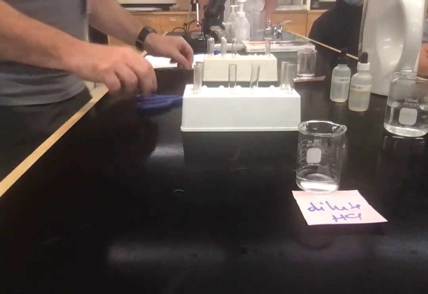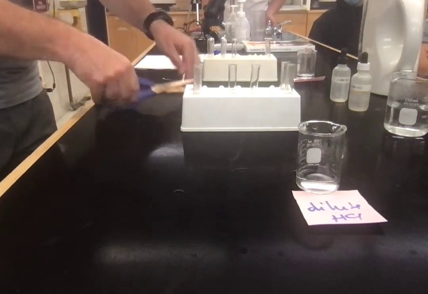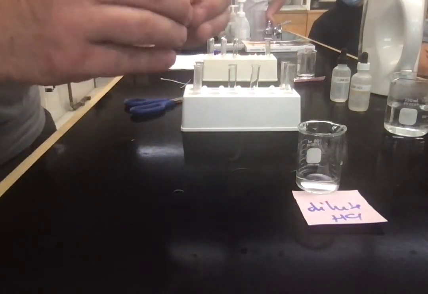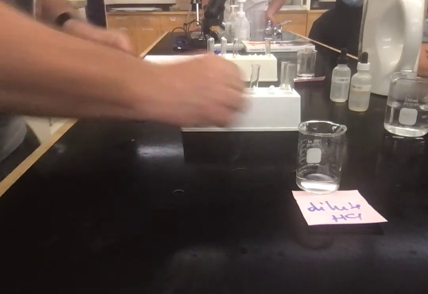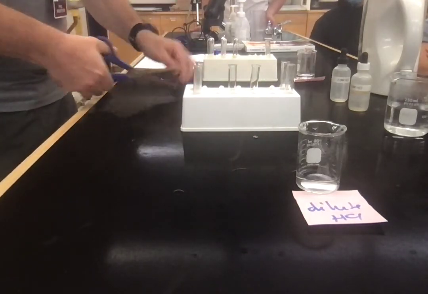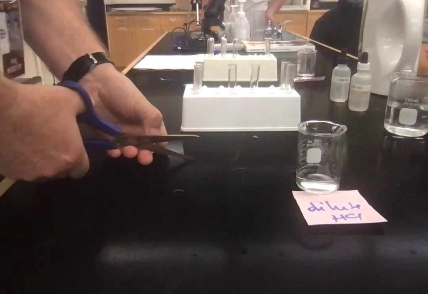This time, I'm going to take my normal folded piece in one side. Okay, but on the other side, I'm going to cut it up super fine.